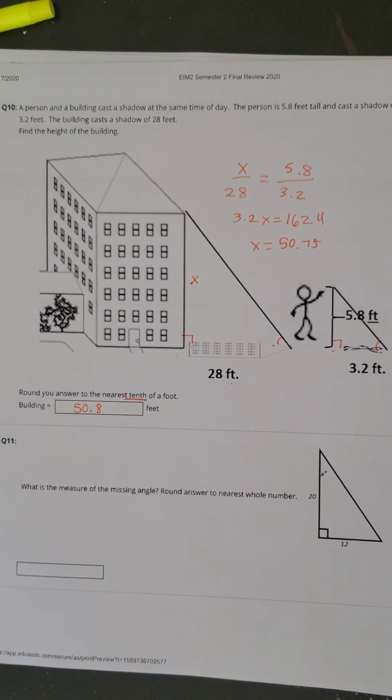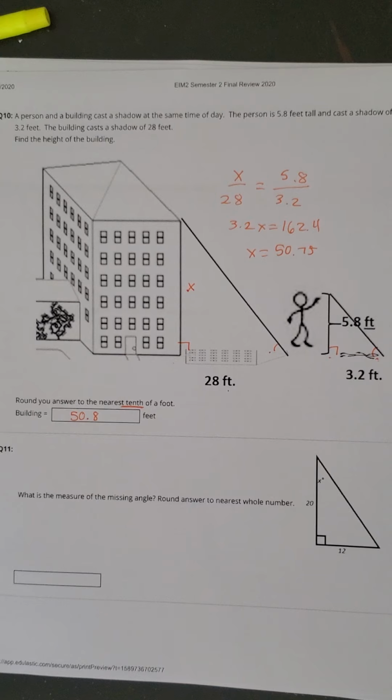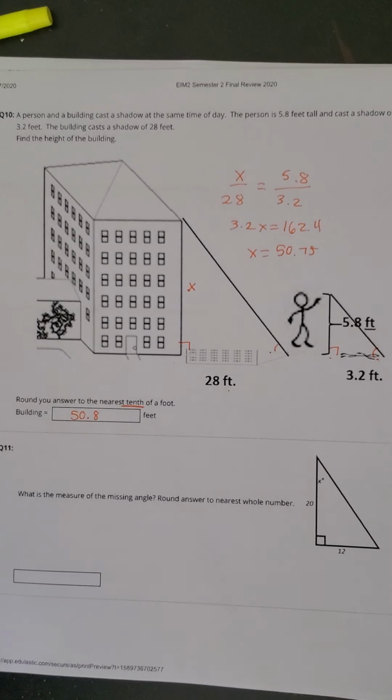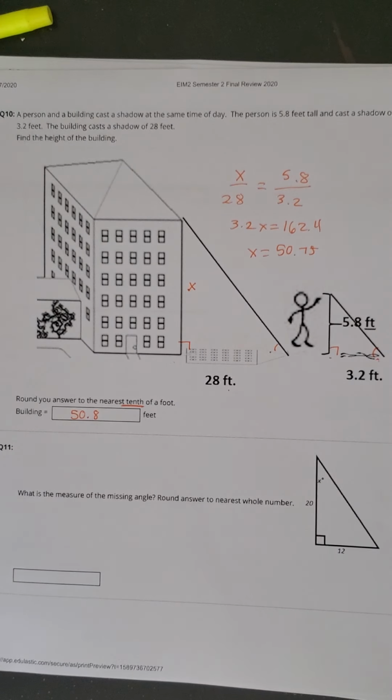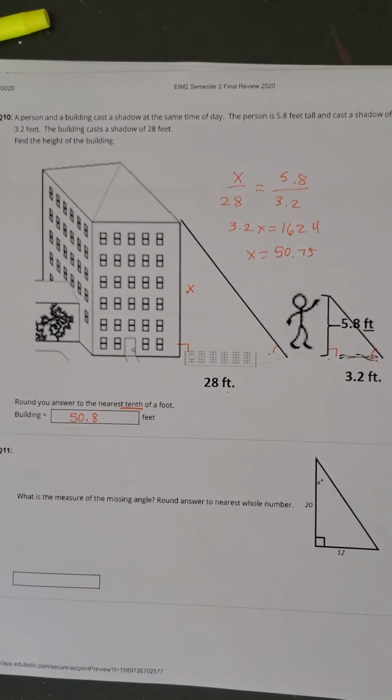What is the measure of the missing angle? Round to the nearest whole number. Let me check the time on the video. Okay, we're good. I like to try to keep my videos at about a half an hour max.